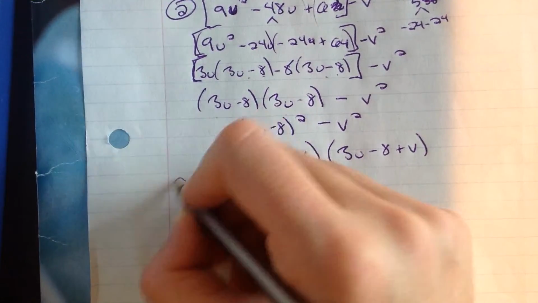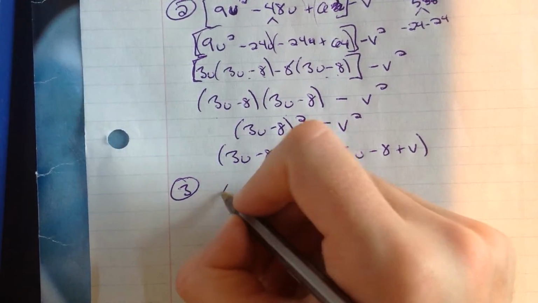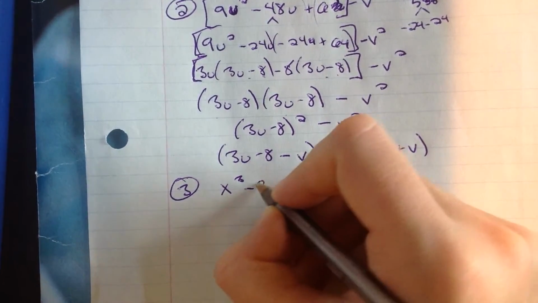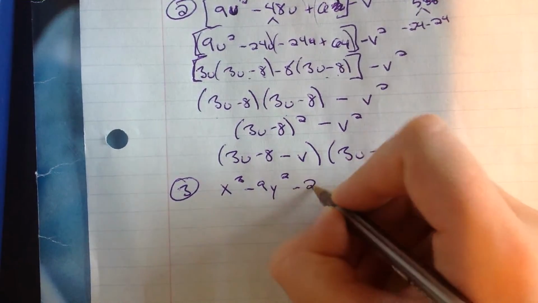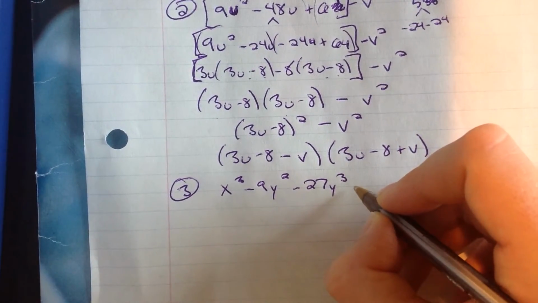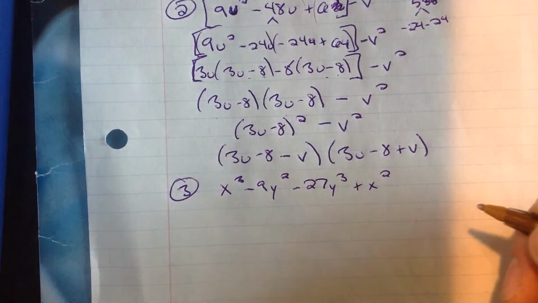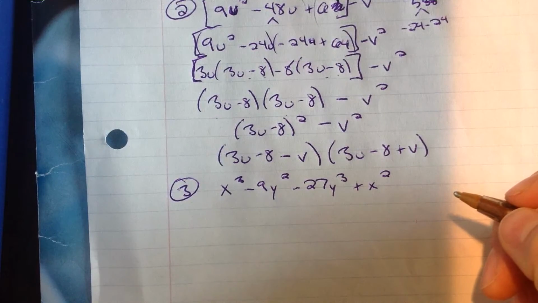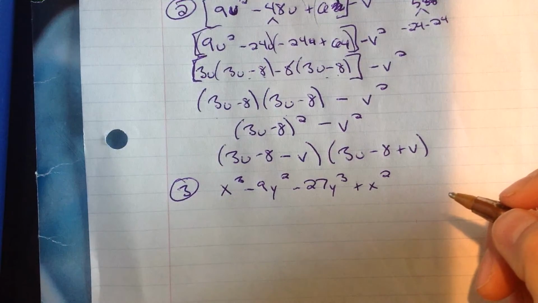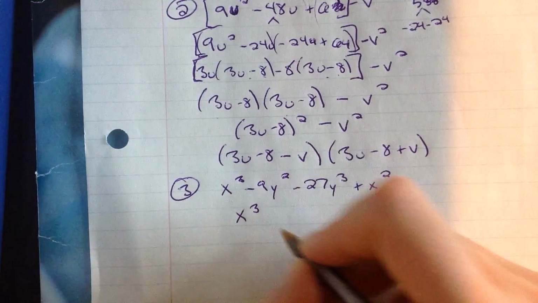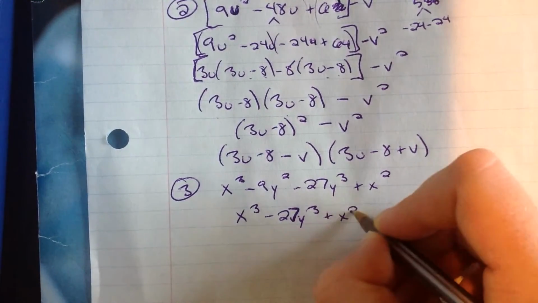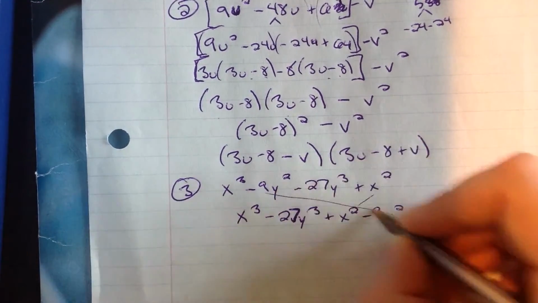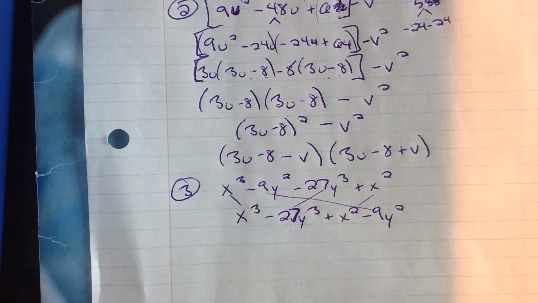One last example of this type: x cubed minus 9y squared minus 27y cubed plus x squared. So you'll notice if I rearrange this, I have x cubed minus 27y cubed plus x squared minus 9y squared. So I just rearranged where things are at.